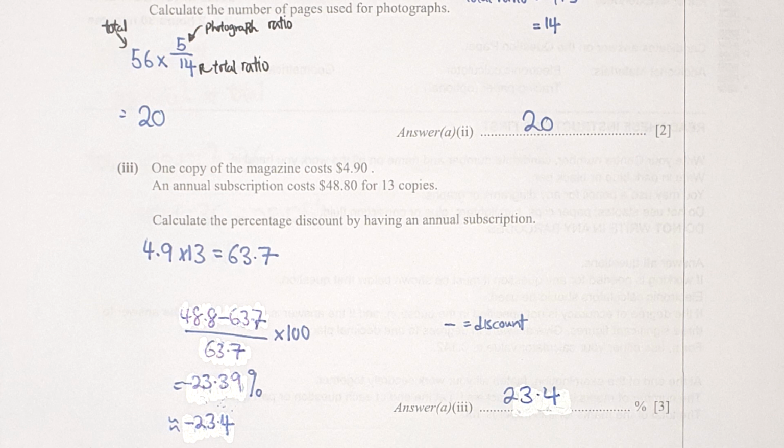So we actually get a negative result. However, do take note that the negative here actually represents the percentage of discount. Okay, so remove the negative and fill up the answer in 3 significant figures as 23.4%.